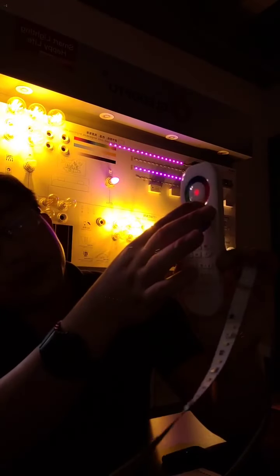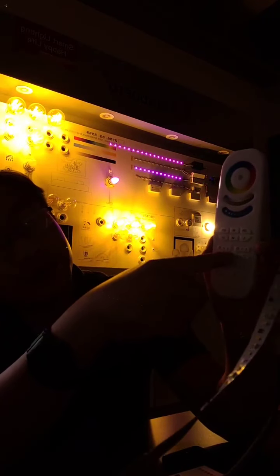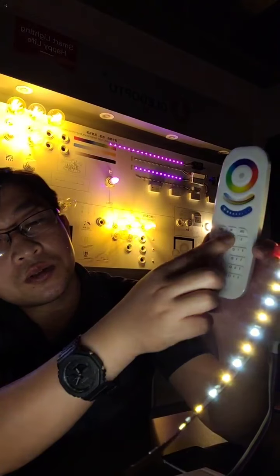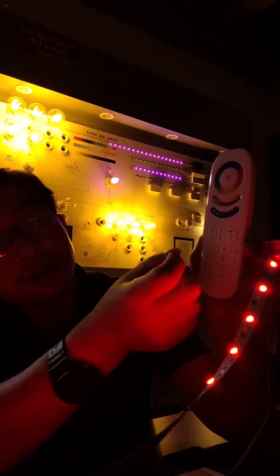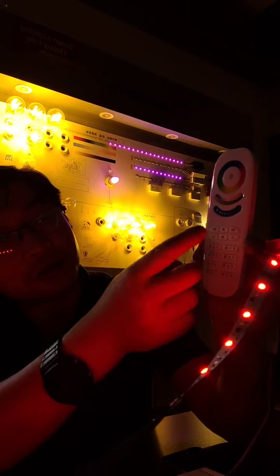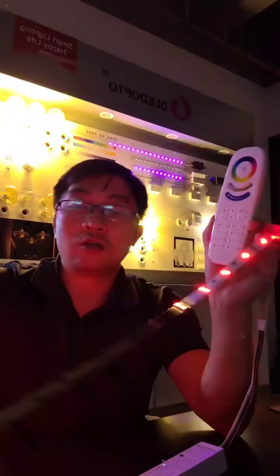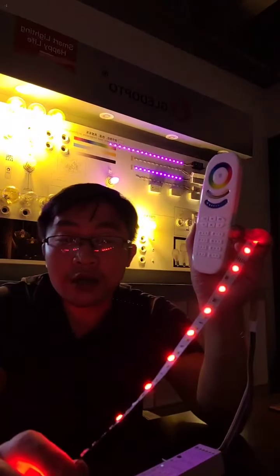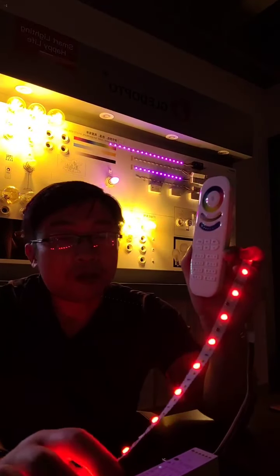And if you press again, it will return to the first mode. See, this is the first mode, warm color. You can press the M button, the mode key, to change into different lighting modes, the preset modes. But the lighting modes can also be tailor-made. We can make the mode according to your requirements.